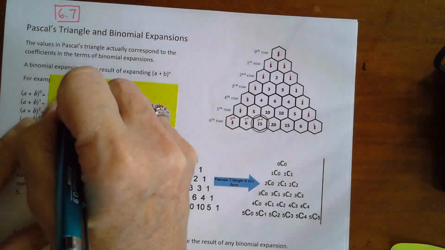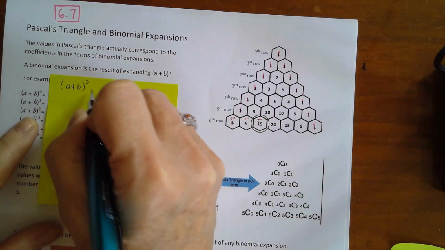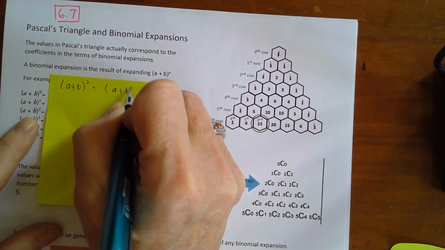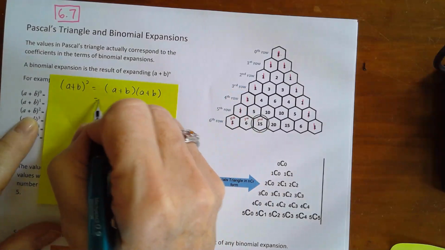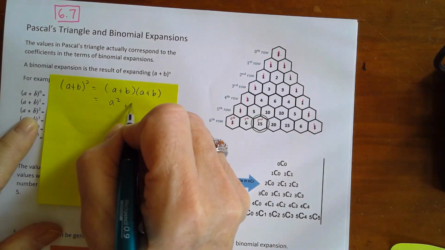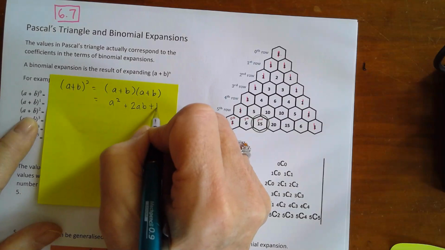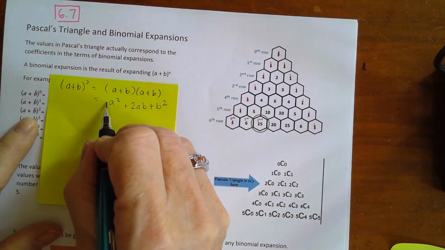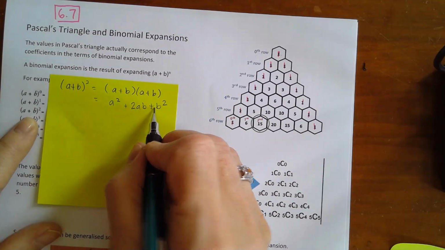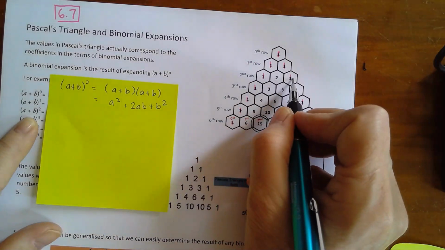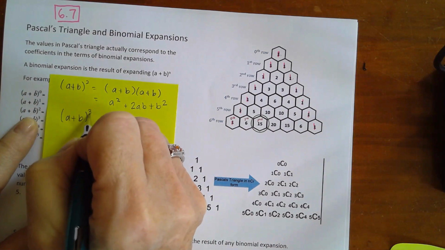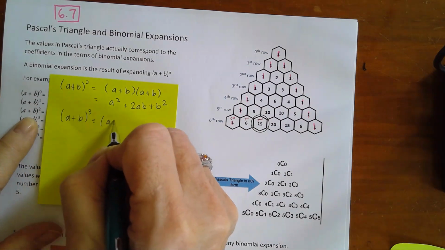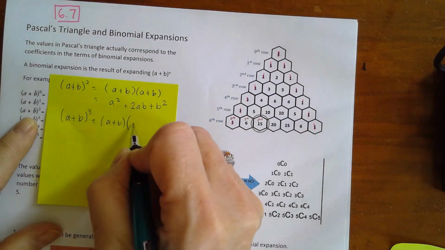Okay, and then when we square a plus b, remember that you either square it in your head, which you will do after this from now on, or you FOIL it all out. And when you FOIL it out, you get a squared plus 2ab plus b squared. 1 is a coefficient, 2 is a coefficient, 1 is a coefficient. 1, 2, 1.